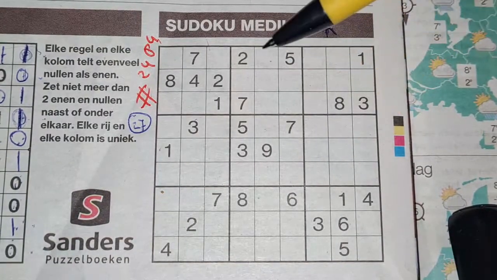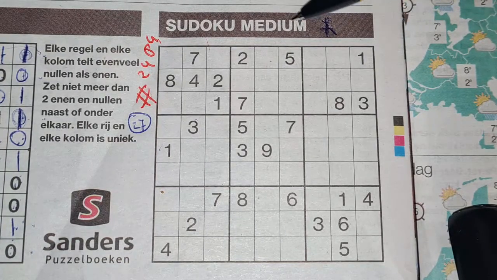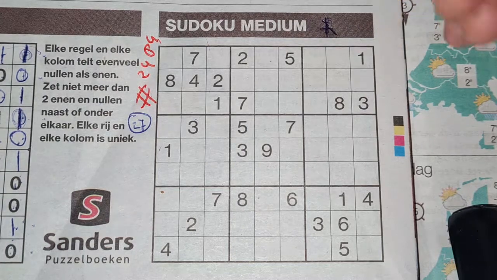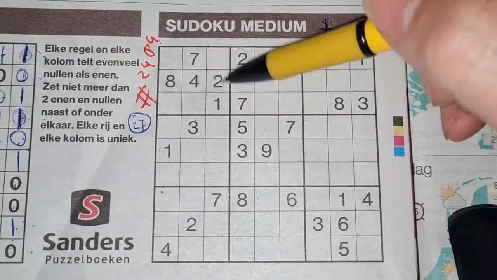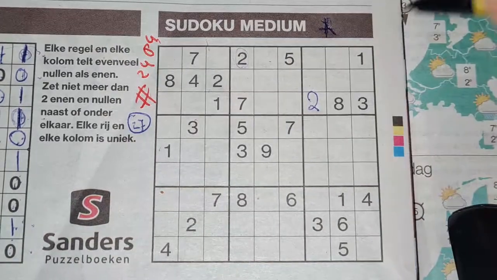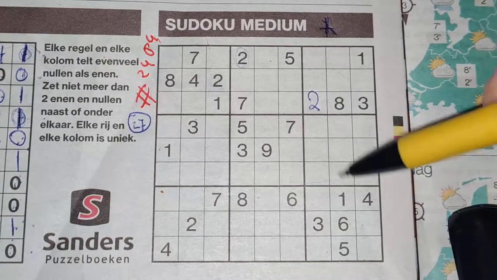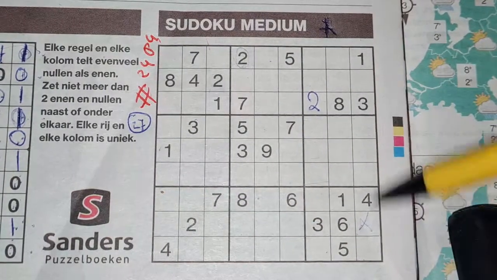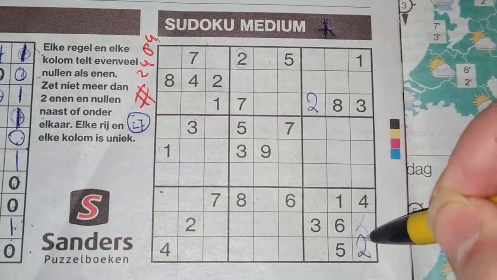Let me see. Which number can I pick? How about the 2 in this row, the 2 in the second row? So in the third row, the only place for the 2 should be there. 4 missing numbers in this big square. One of the missing numbers is 2. We see here 2, so no 2 there. We see there 2, so no 2 in these 2 boxes. So 1 box left for the 2 should be there.